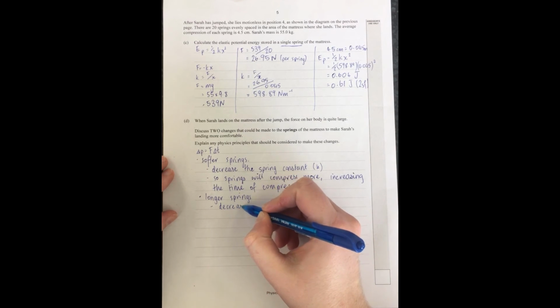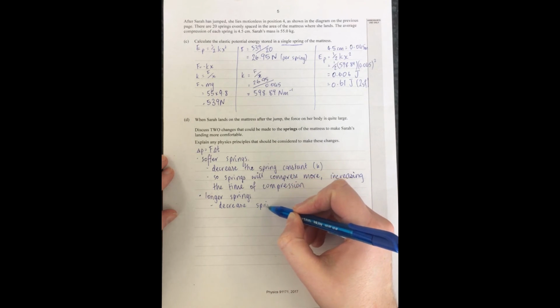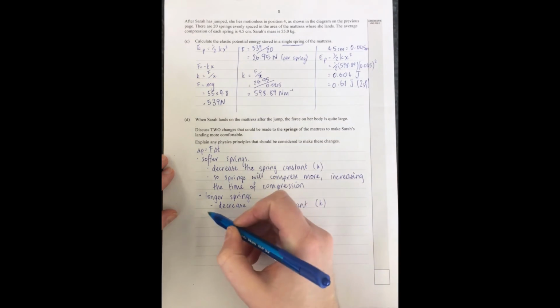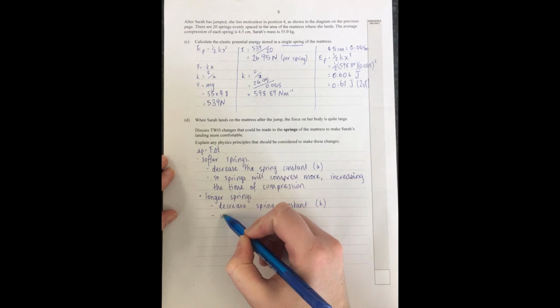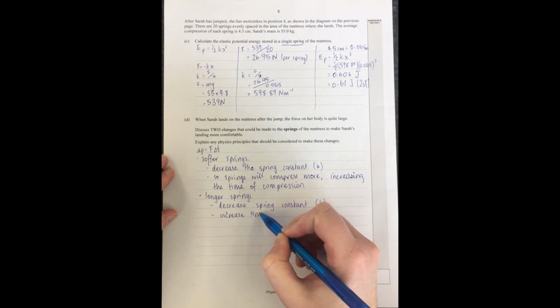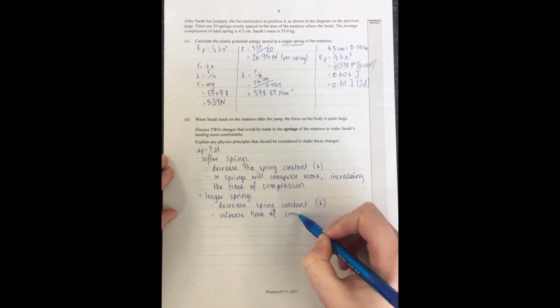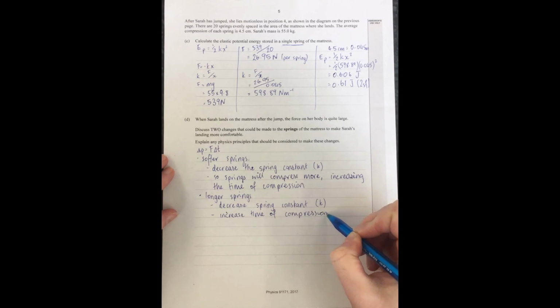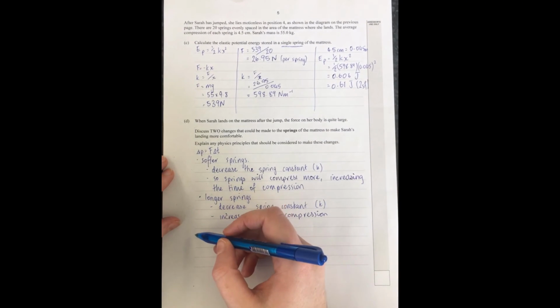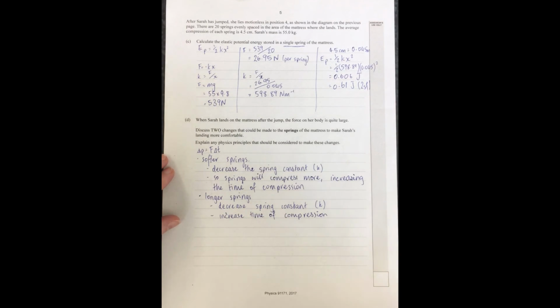Decrease the spring constant, increase time of compression. Okay, so if we increase the time of compression, momentum must stay the same, so force will decrease. All right, so we need to explain that bit as well.